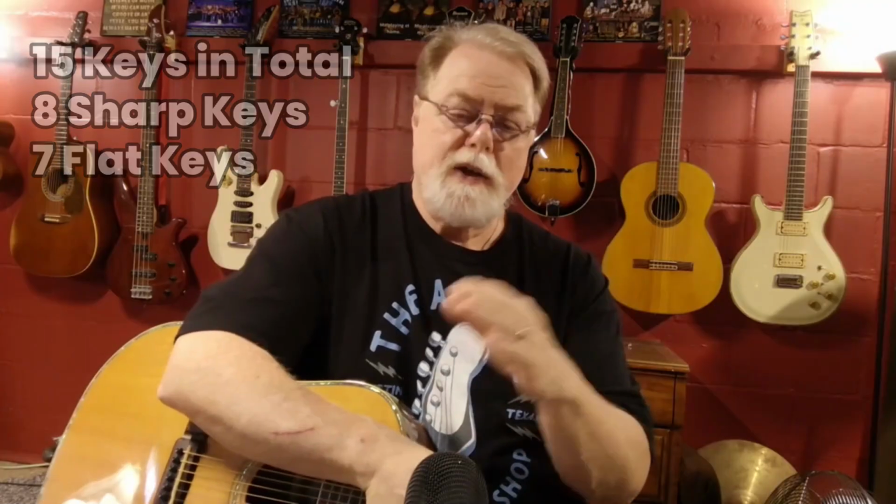Now, as I said already, every key has 7 notes in it, and the name of every key is also the first note in every key. So when we're playing in the key of C, the first note is C. And each of these keys, with these 7 notes, when you start on C, are going to stay in alphabetical order.